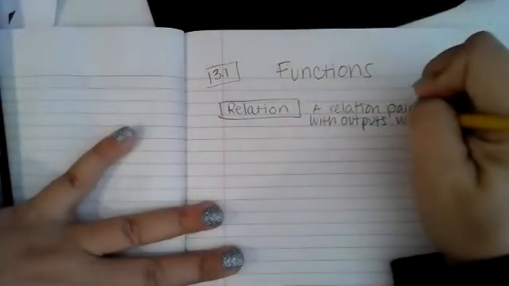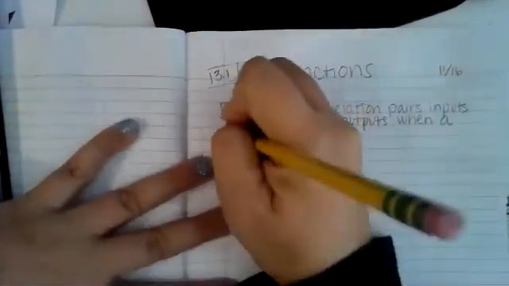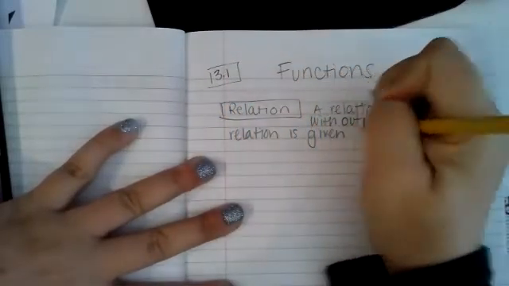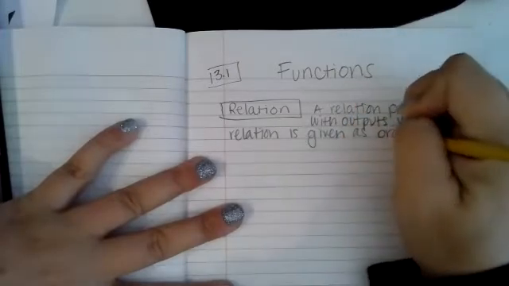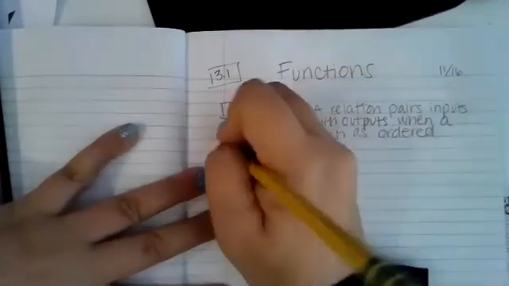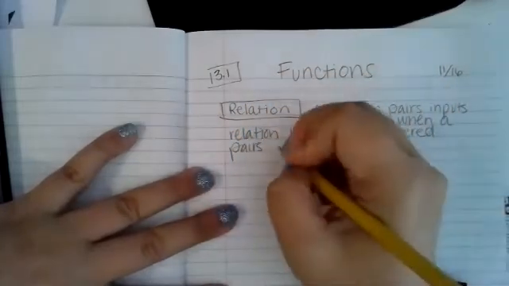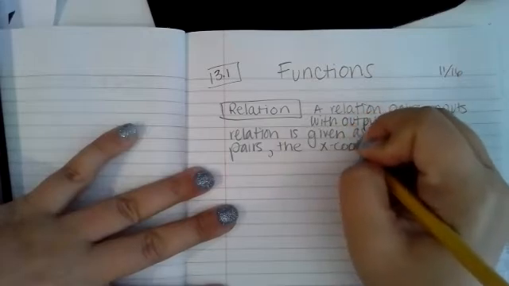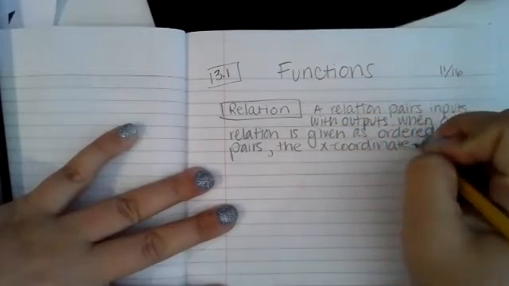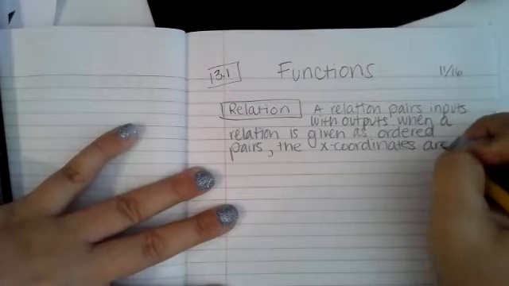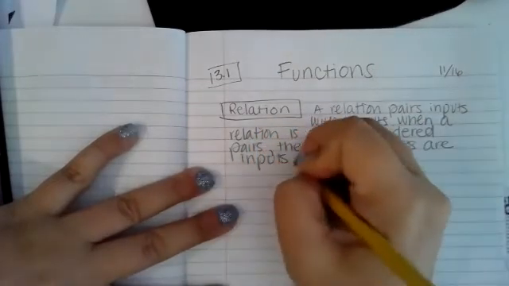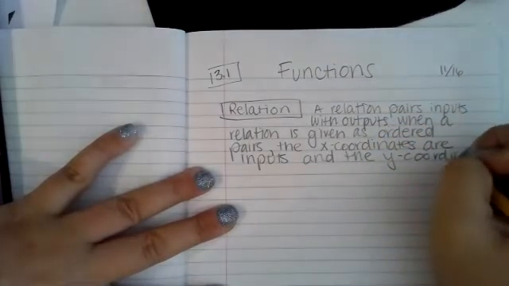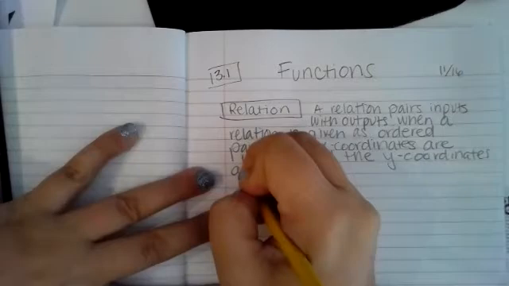So when a relation is given as ordered pairs, the x coordinates are inputs, and the y coordinates are outputs.